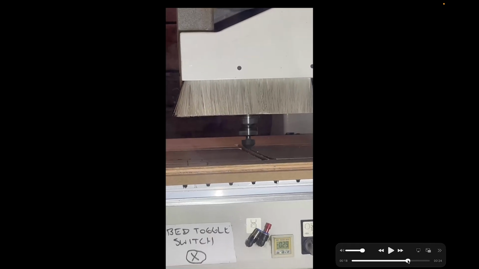Notice here these cuts that are already made were cut with a different bit.